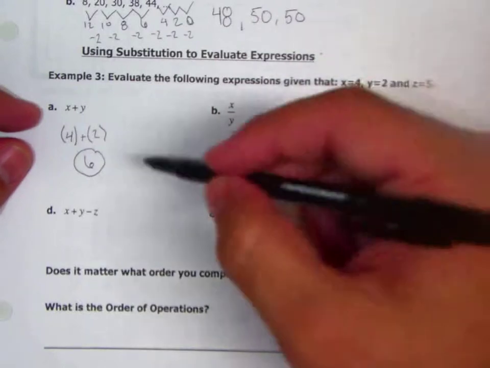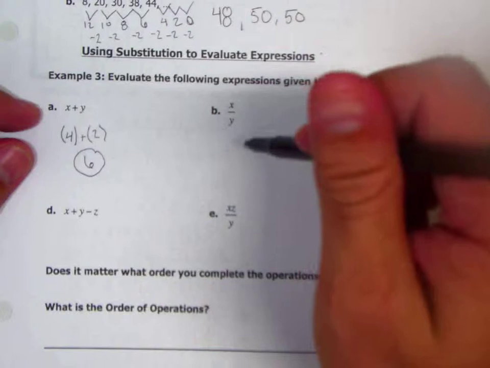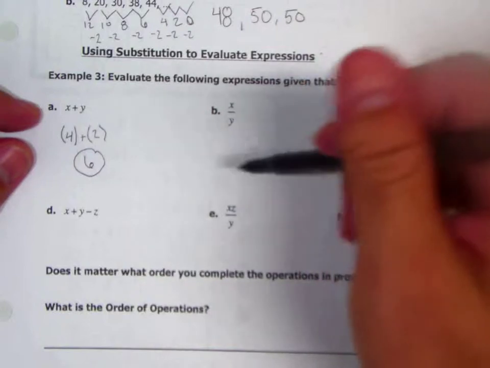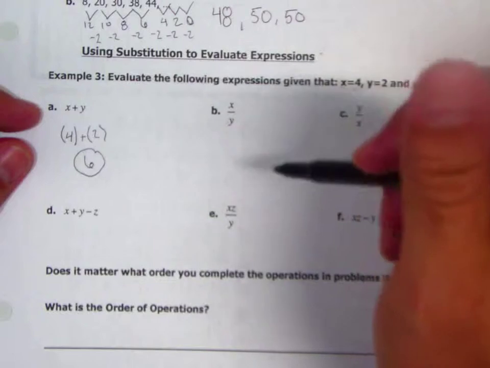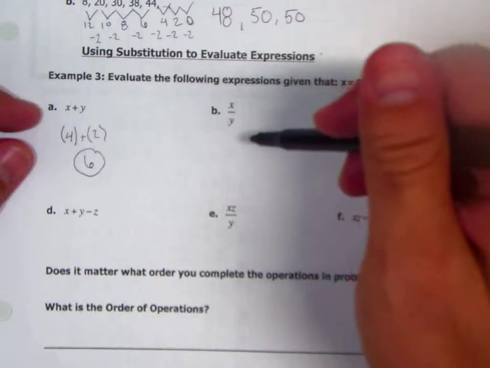Always get in the habit of circling or boxing your answers. As the work gets a lot more complex, it makes it difficult to find your answer when you don't circle it or highlight it or box it, however you want to do. Put stars around it, I don't care. Something to tell me where your answer is.